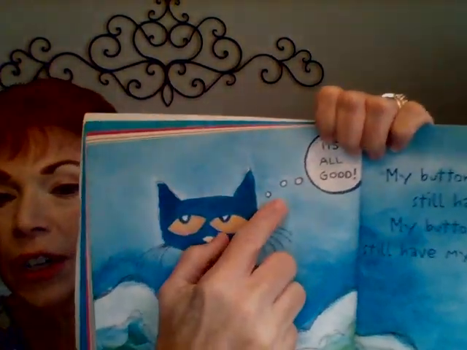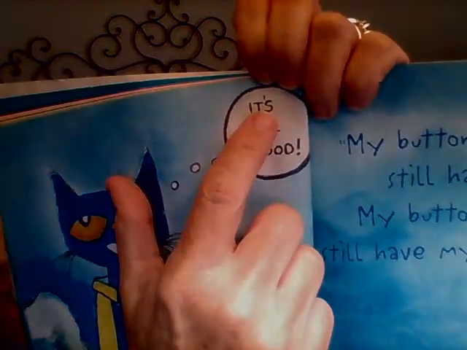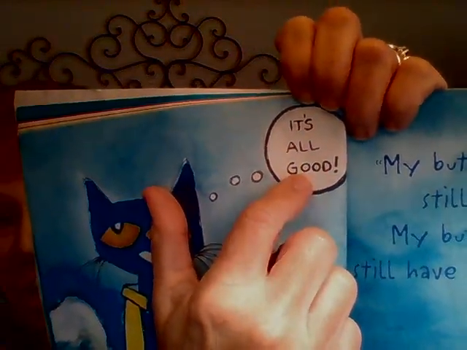And then look, Pete is thinking something. And it says, it's all good. Pete didn't cry when he lost all his buttons. He just found something else to make him happy, like his belly button.